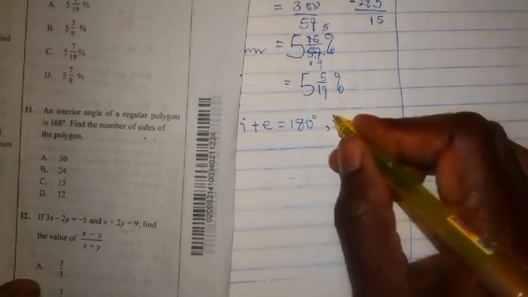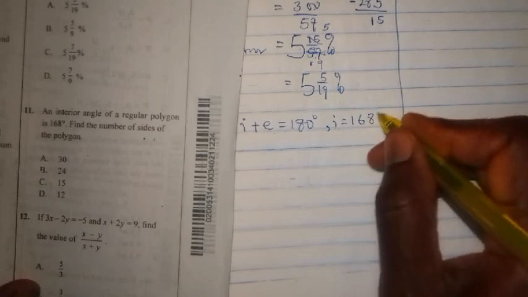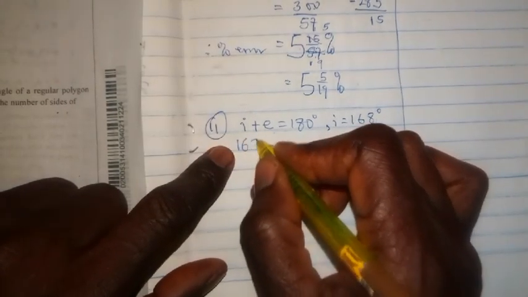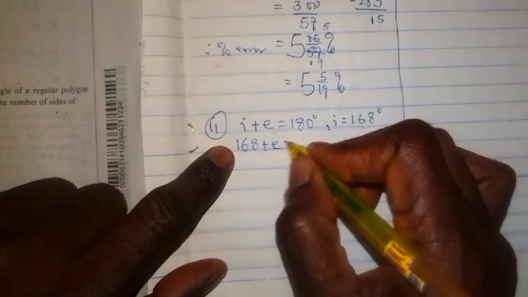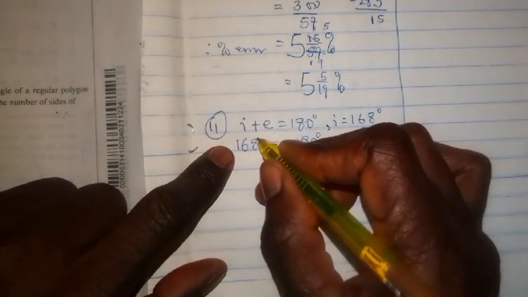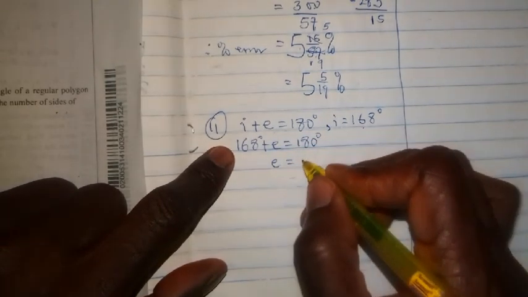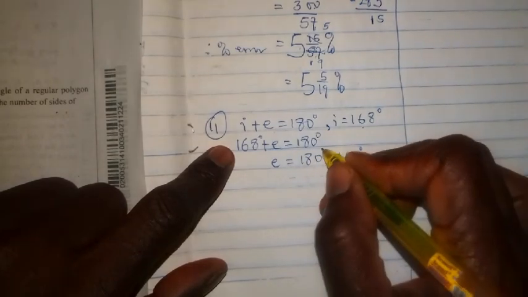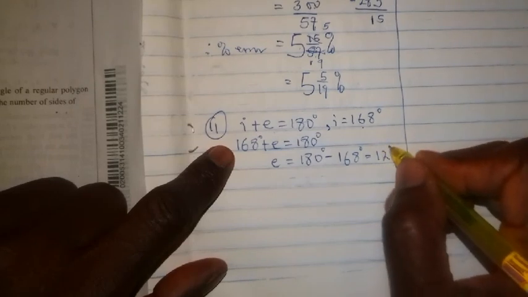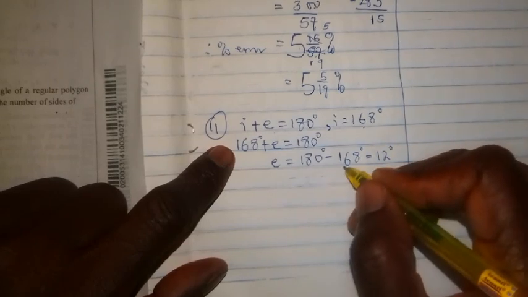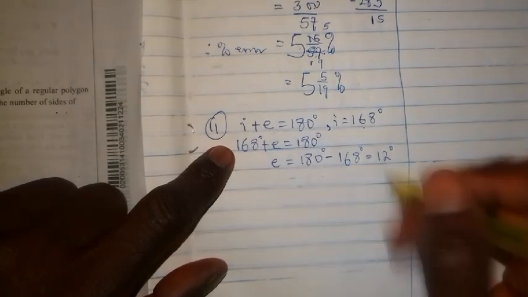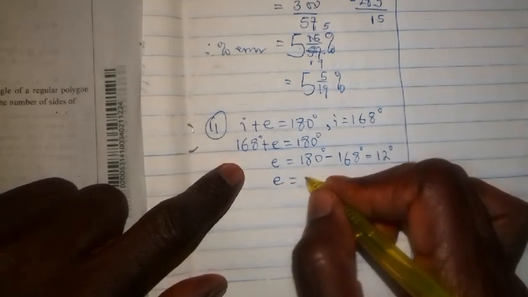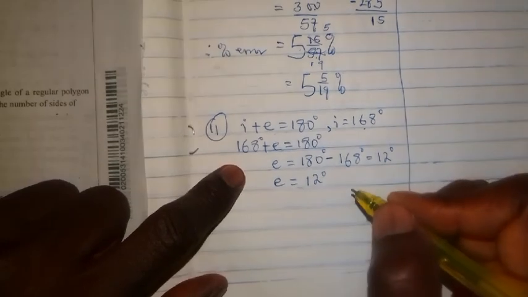Now we are told that the interior angle is 168 degrees. So plugging it here, it will give us 168 plus E equals 180 degrees, and that will give us E to become 180 minus 168. If you do the subtraction quickly, you shall have 12 as the answer to that. Yes, 12 degrees. So in this case, the exterior angle is 12 degrees.